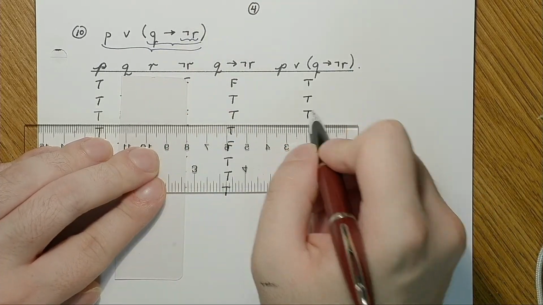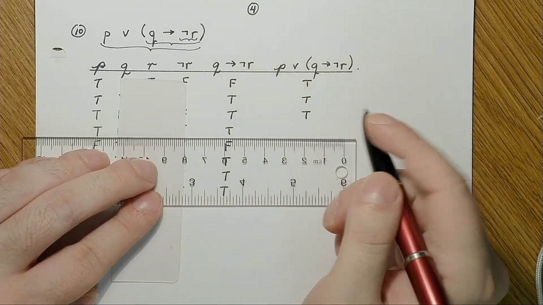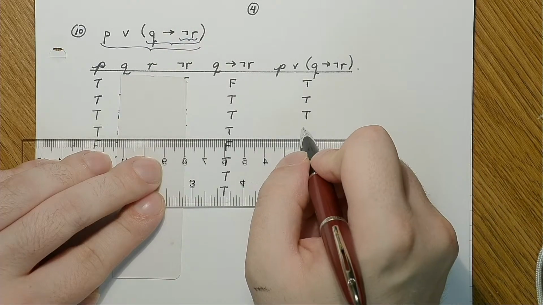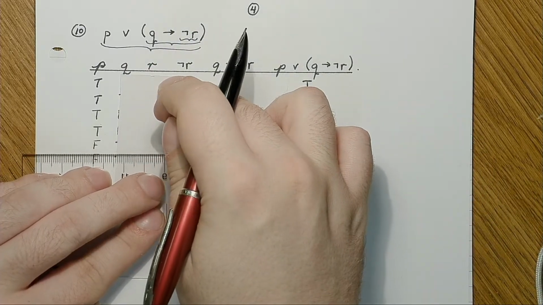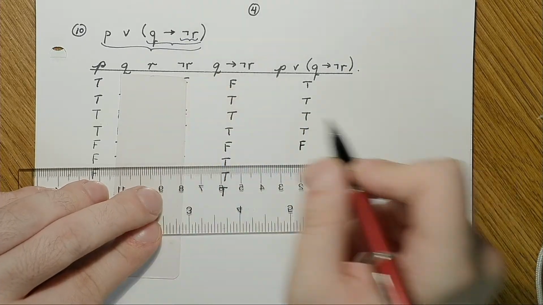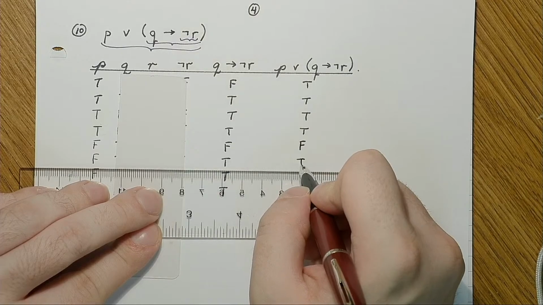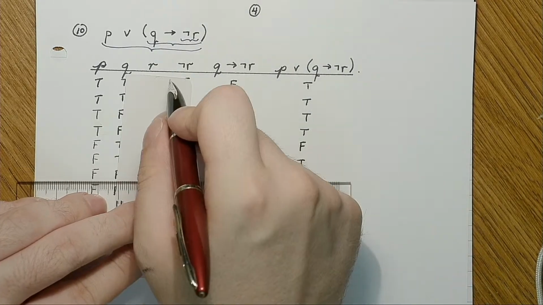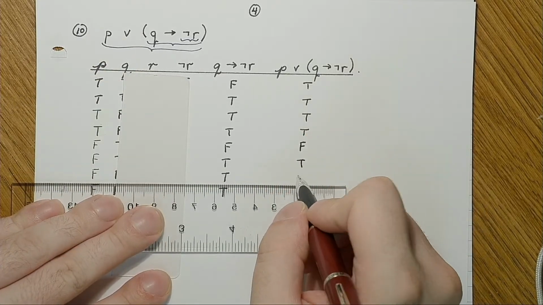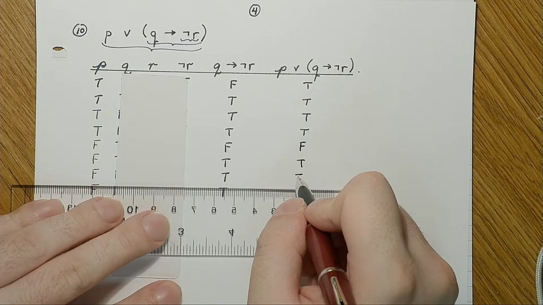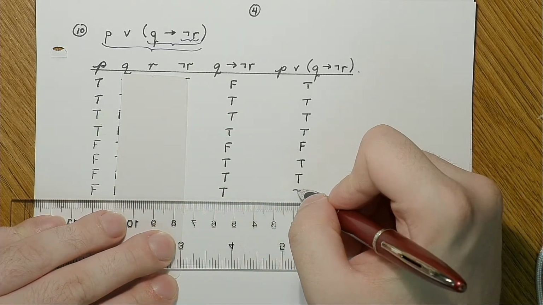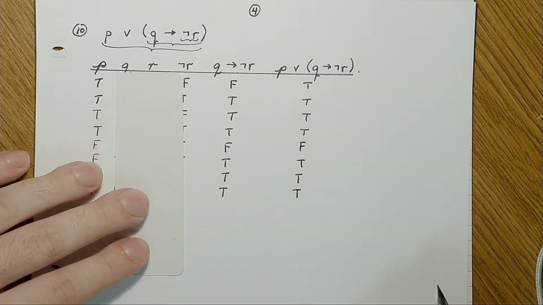This is true. Both of those are true. So that's true as well. Both of these are false. So, nope, that's false. One of them, there it is. That's the true. And lastly, true. Okay.